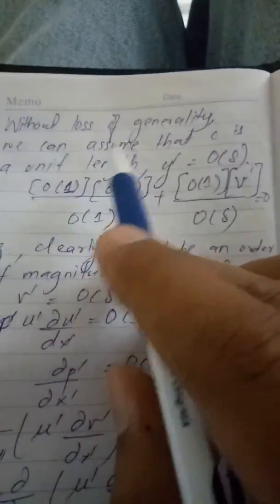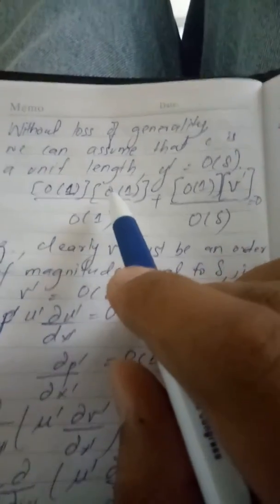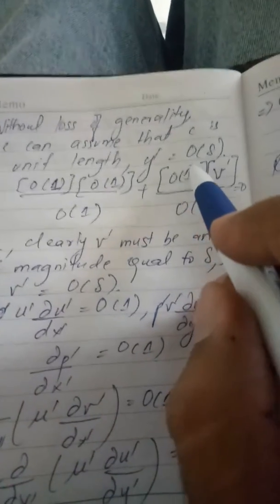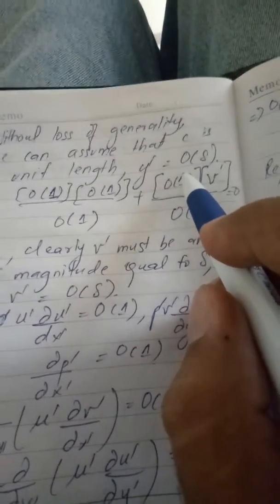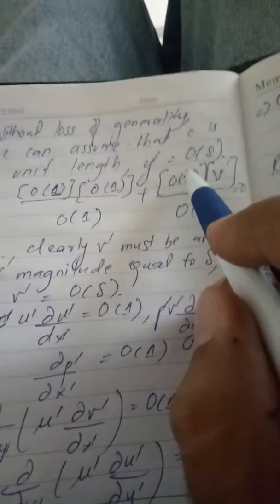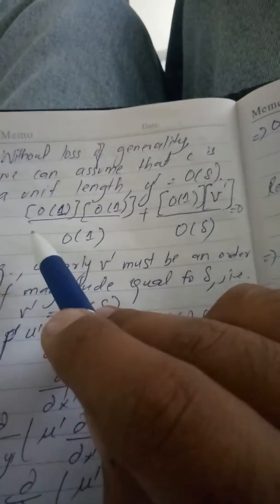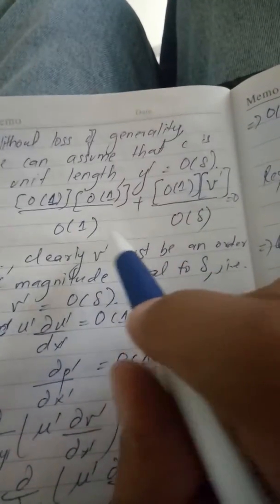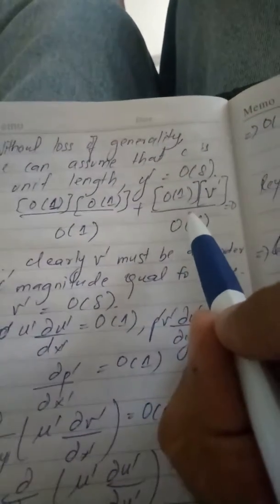Without loss of generality, we can assume that c is a unit length. So y prime will be O of lambda. That is how you define the derivative of y in terms of lambda. We place it as order of 1 multiplied by this, and then again we have to multiply.